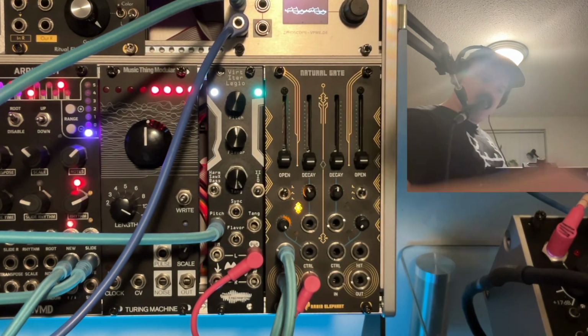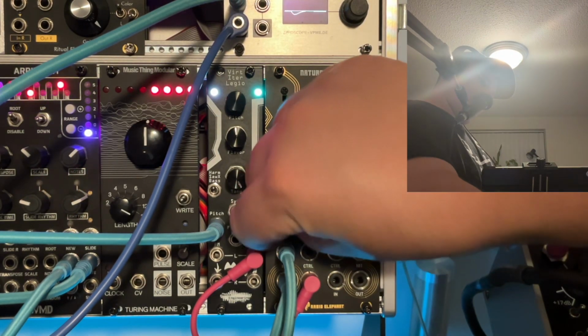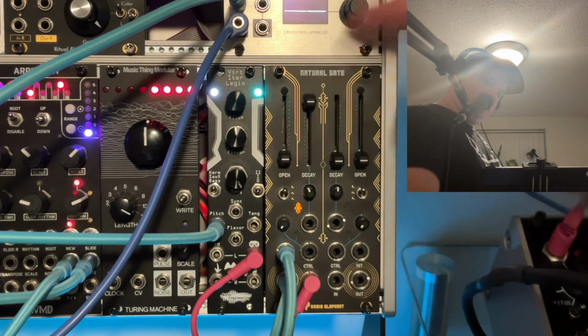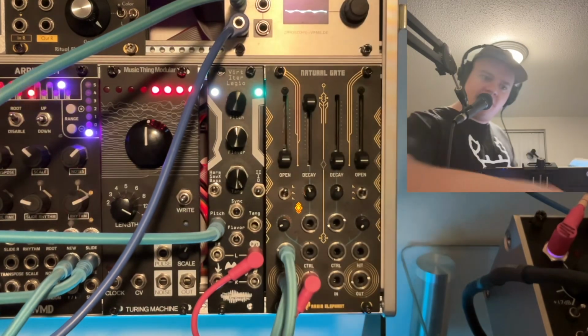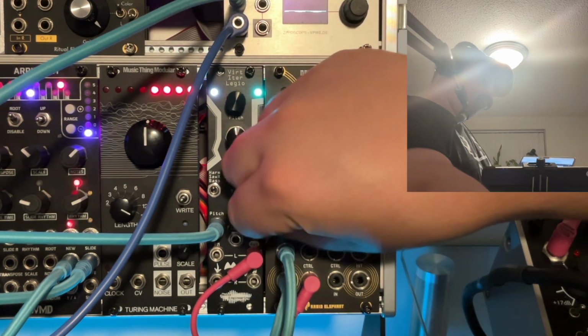it's even open at the shortest decay, but we'll turn it down, make it negative. It's barely opening at the one. So you can basically just adjust your range using this attenuator on the left.